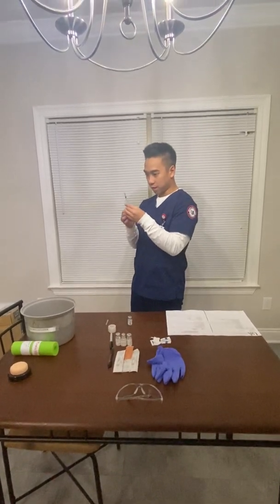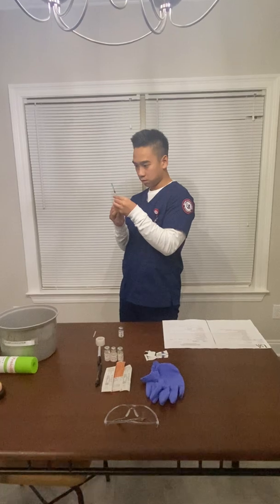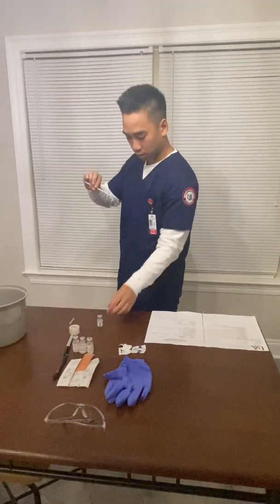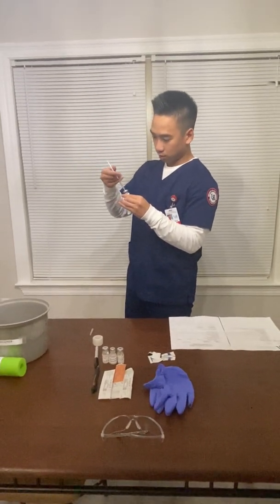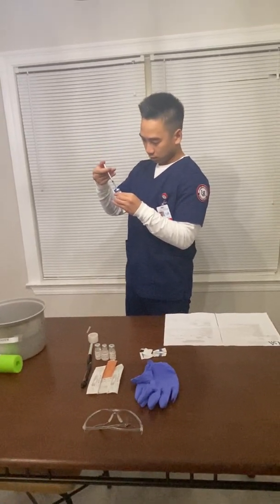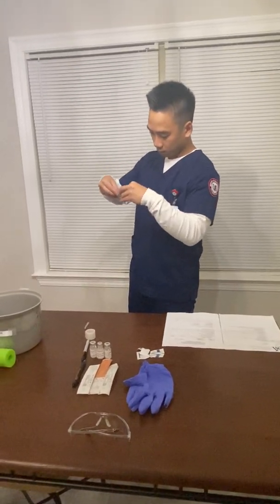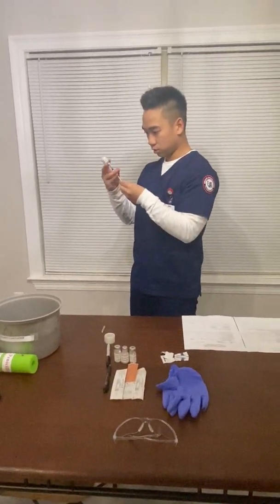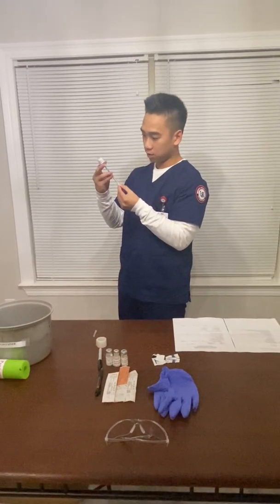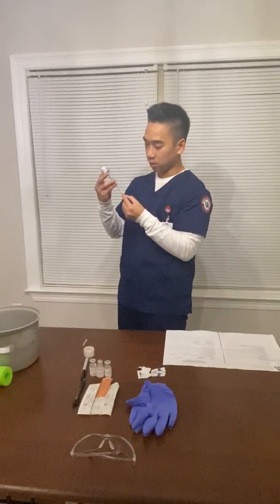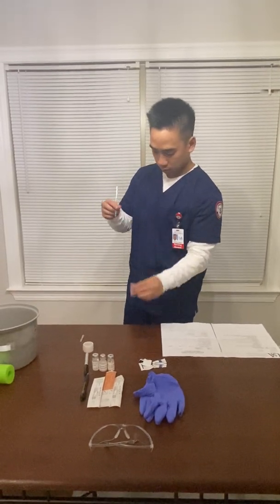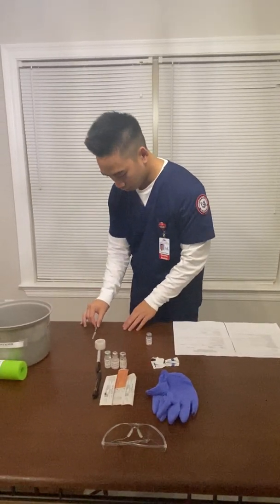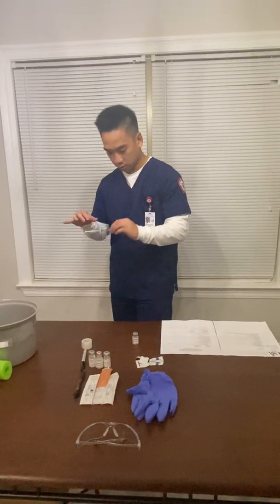I'm going to draw out half a milliliter of air. Inject. I'm going to expel that half a milliliter of air. Then I'm going to draw out half a milliliter of heparin. So for heparin, you do not want to expel the air bubbles, so I will not be doing that. I'll use the scooping method to recap my syringe.